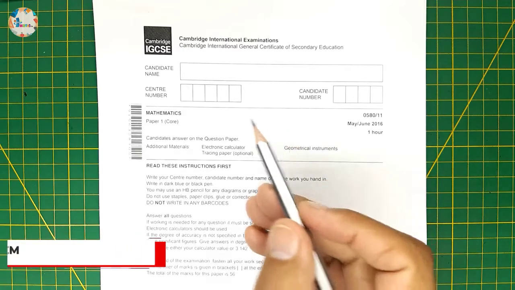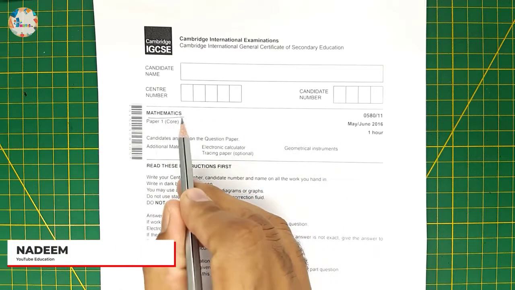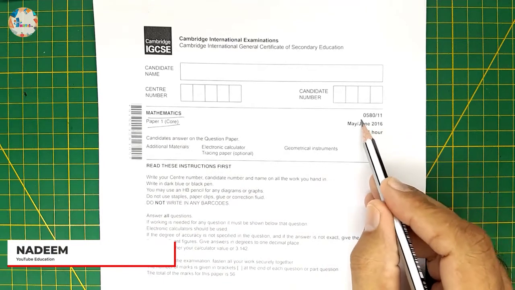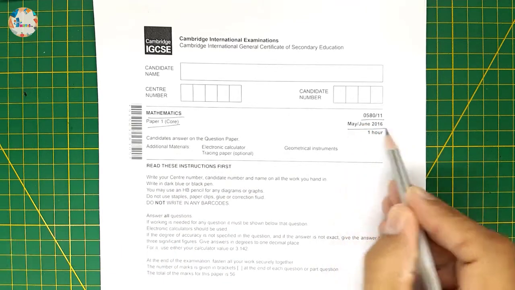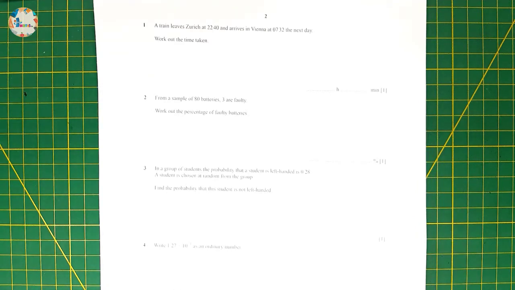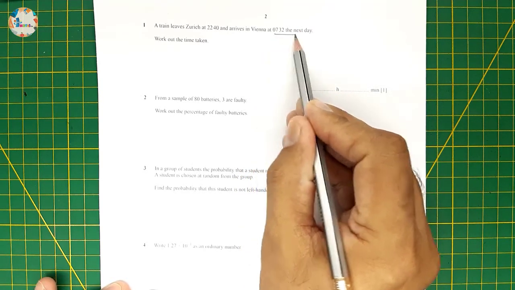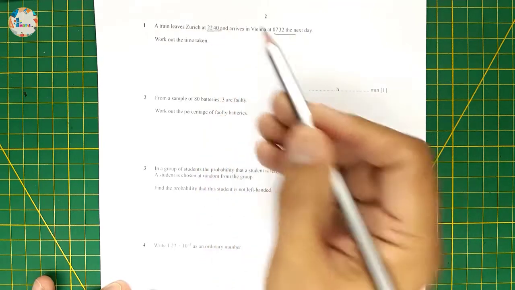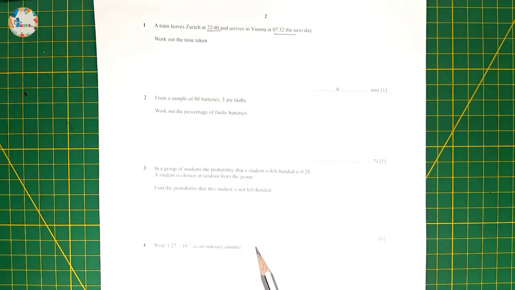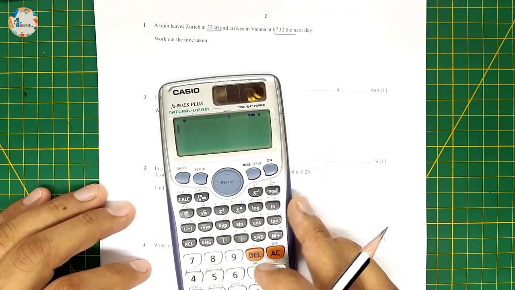Today we'll be going through Cambridge IGCSE Mathematics Paper 1 Core 058011 May-June 2016. Question number 1. A train leaves Zurich at 22:40 and arrives in Vienna at 7:32 next day. Work out the time taken. We can use a calculator for easier calculation.